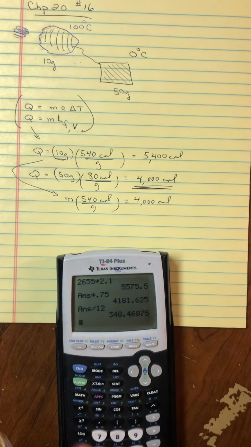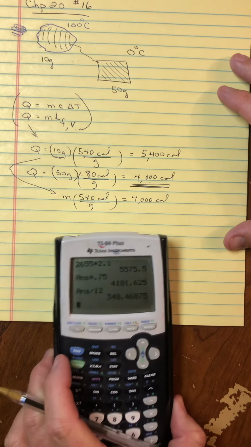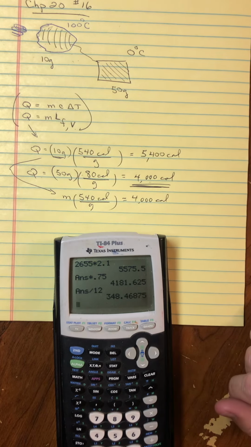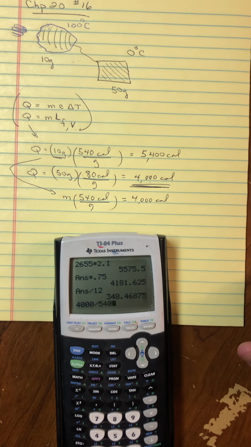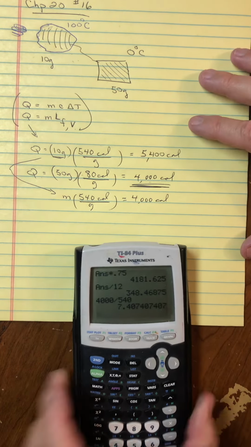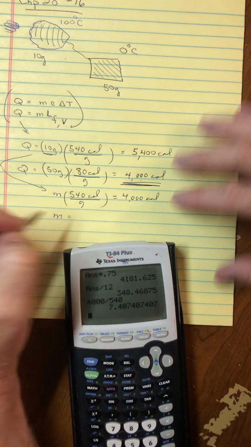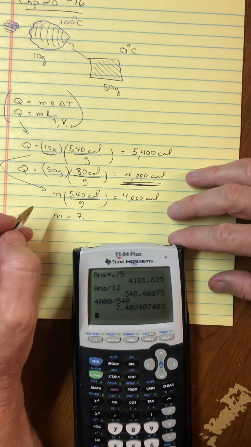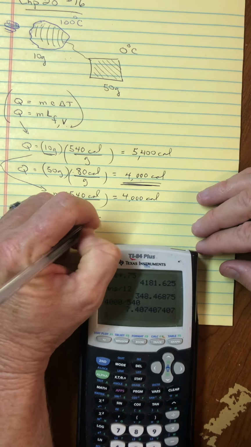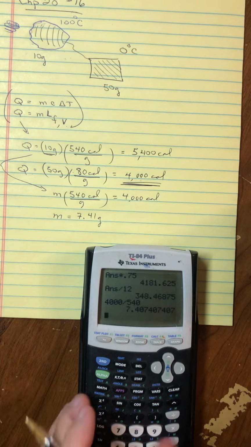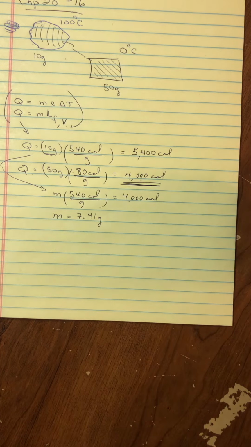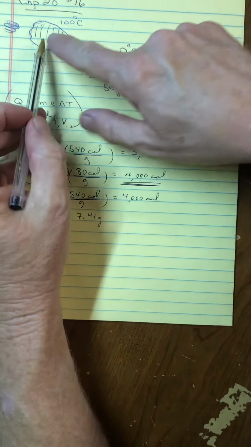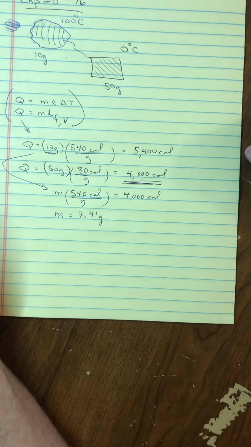And I'm not sure you even have to do this calculation to complete the problem, but I'm kind of curious. And I'm hoping it will help you understand what's going on here. So if I take 4,000 and divide it by 540, this would tell me that 7.41 grams would turn from a gas into a liquid.